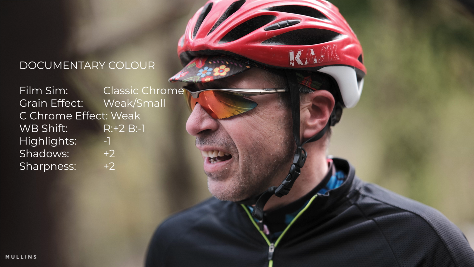Sharpness is +2, and boosting the sharpness, again, as we know, ensures that all the fine details are captured crisply. And that's kind of vital for documentary photography, where every detail can be part of the narrative. The documentary color recipe is designed for those who aim to tell compelling stories, I guess, through their photographs, making it ideal for various genres, including street, portrait to a certain extent, landscape photography this should work for as well, and of course, candid storytelling.